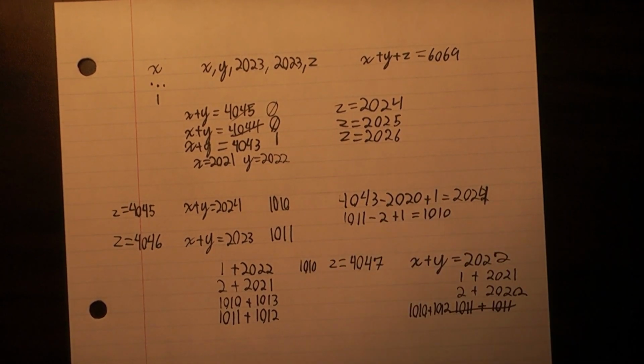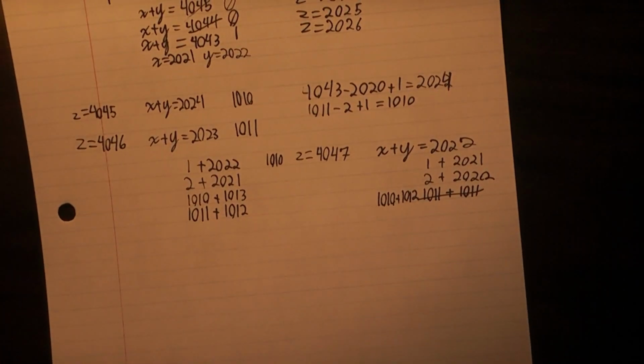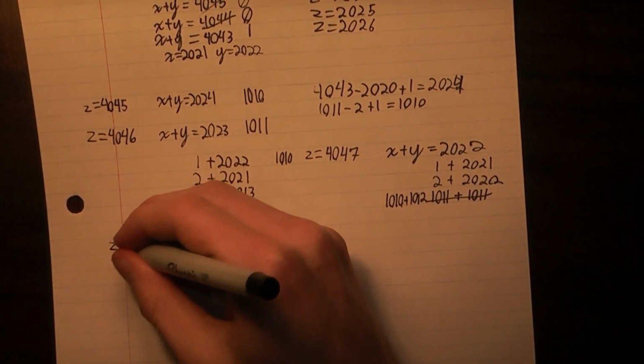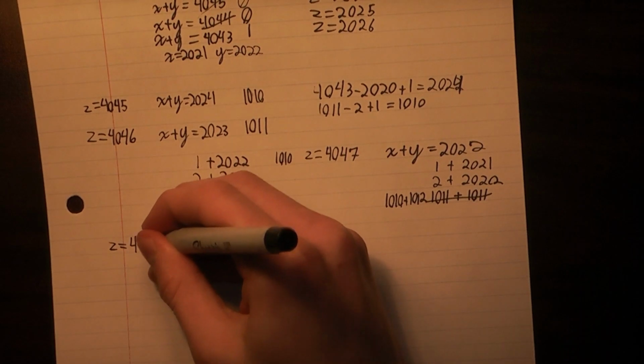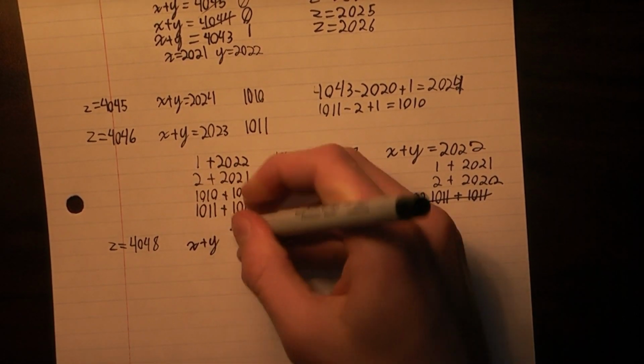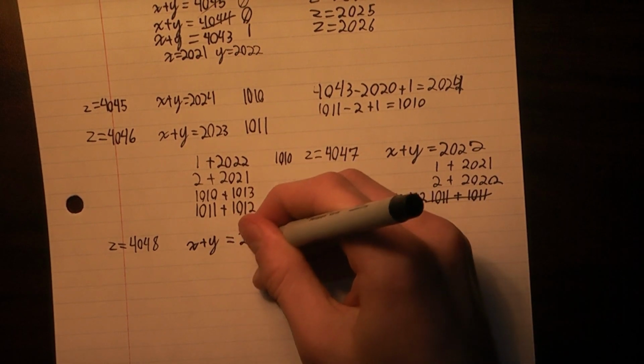I apologize for my messy page, but if we keep going with z equals 4048, x plus y will equal 2021.